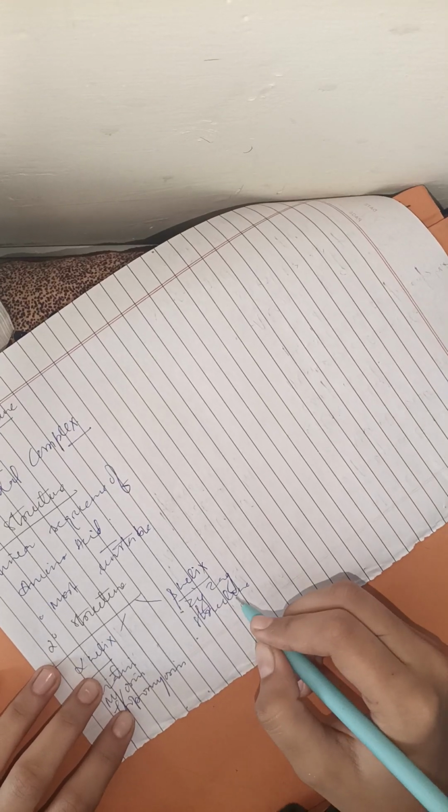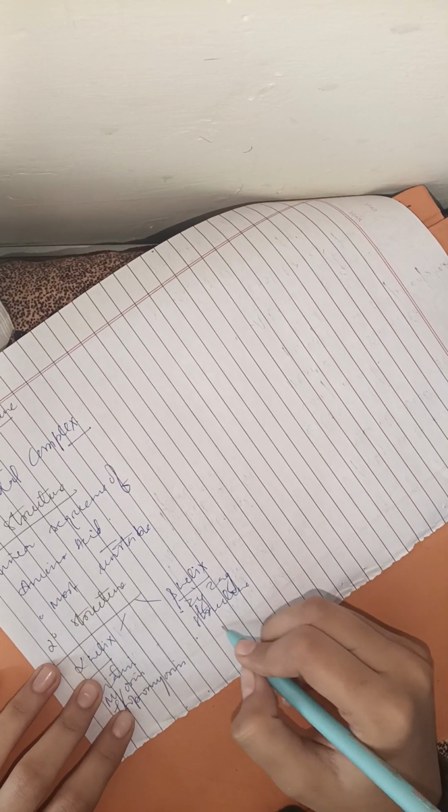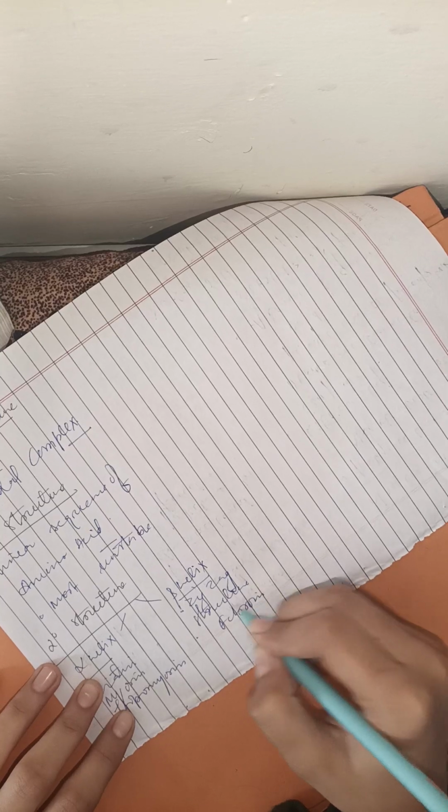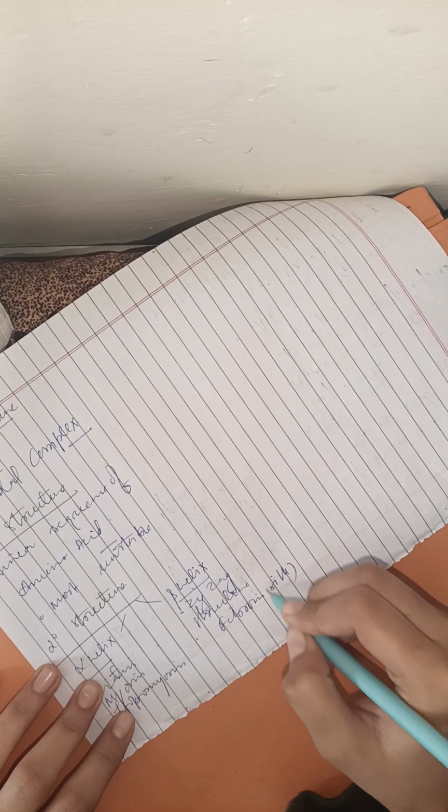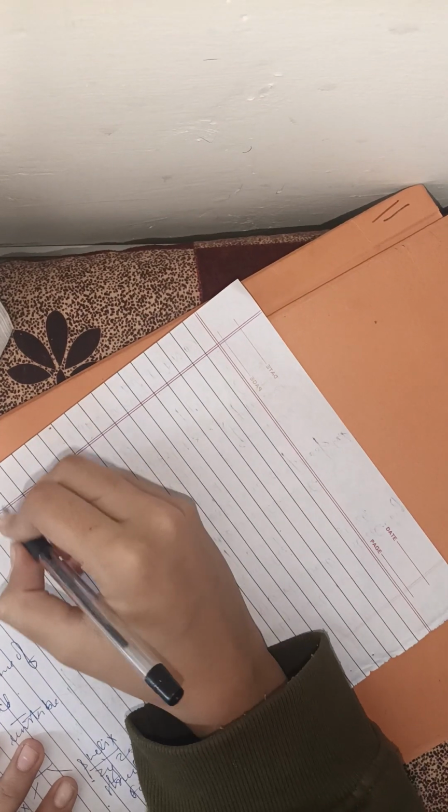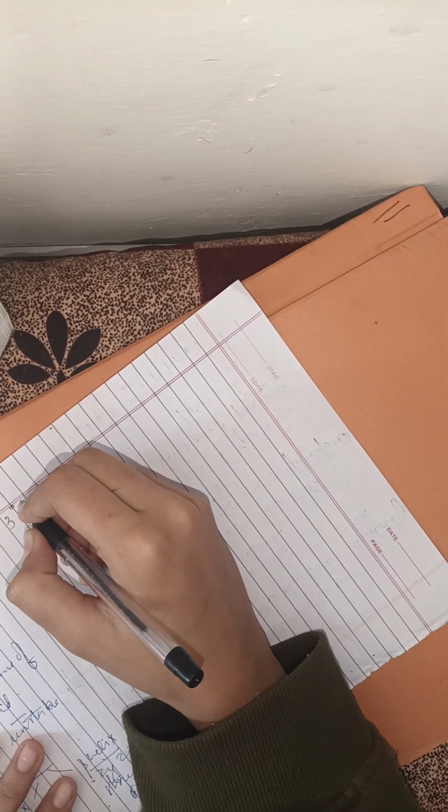Two or more proteins are held together by intermolecular hydrogen bonds, for example fibroin, which is silk. Then we have tertiary. It is formed by the further complex formation, bending and folding of the chain.